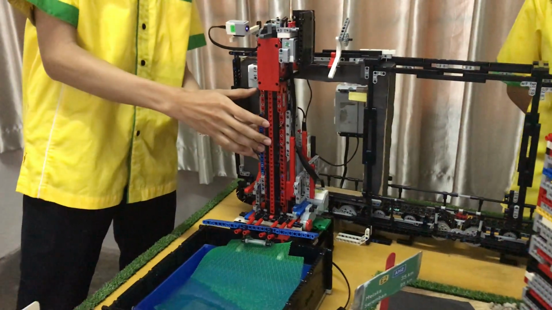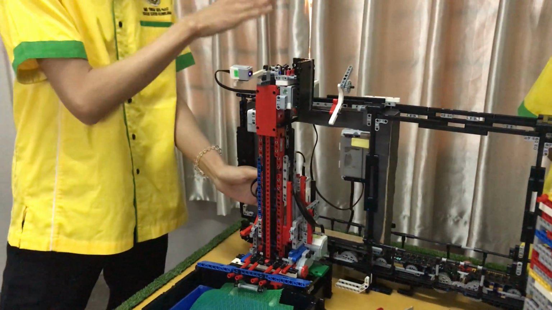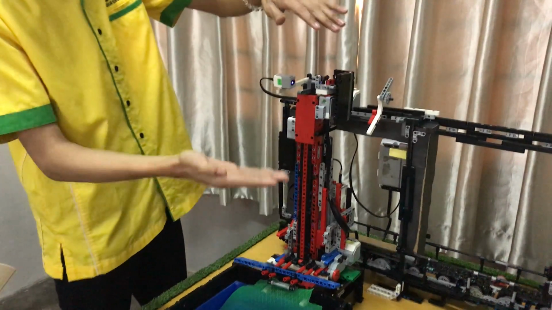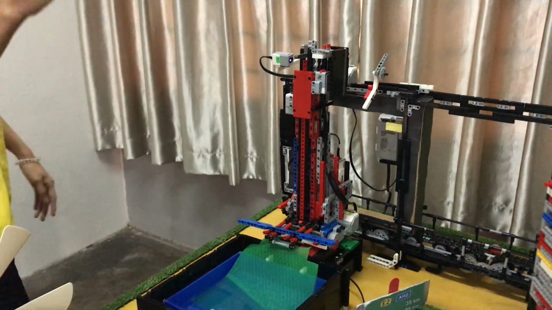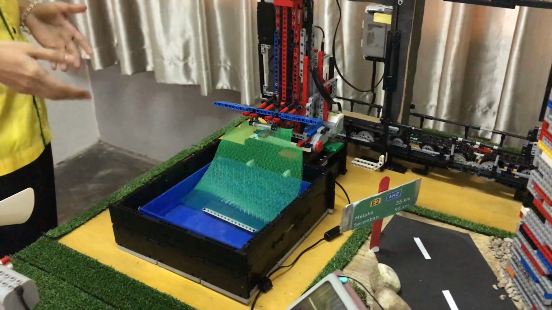Then, our transporter robot will move the nursery web from the budding area to the assembly line. The transporter robot will first lift the nursery web from the budding pool, allowing the water to drip off the nursery web.